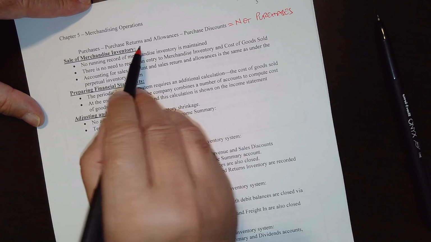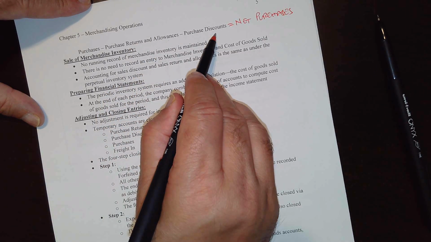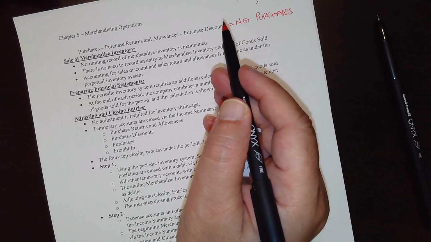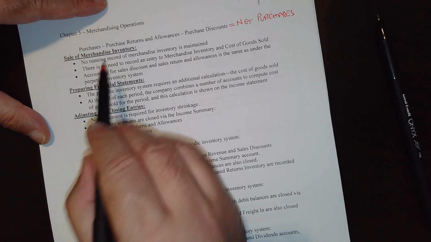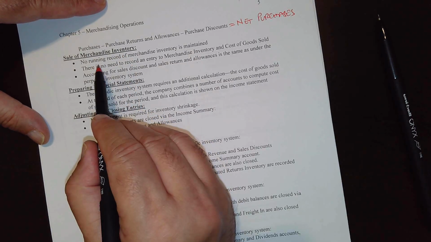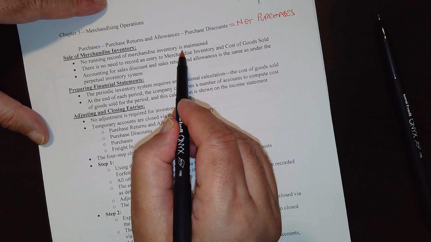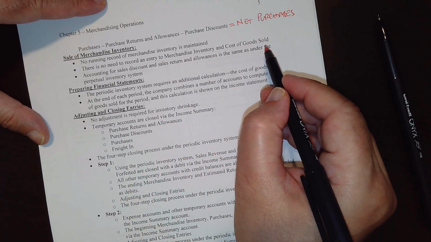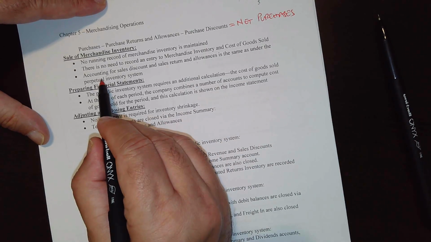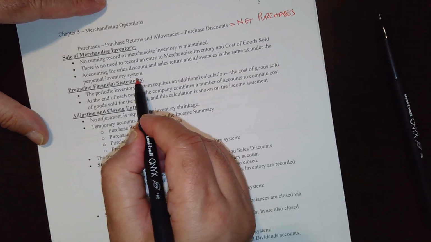So we have to keep track of how many returns and allowances we are getting and how much in purchase discounts, because it's important to calculate the net purchases, and that is necessary to calculate the cost of goods sold. Sale of merchandise inventory: no running record of merchandise inventory is maintained. There is no need to record an entry for cost of goods sold. And accounting for sales discounts and sales allowances is the same as under the perpetual system.